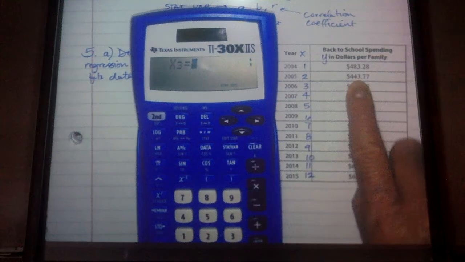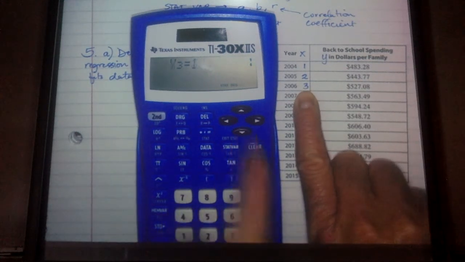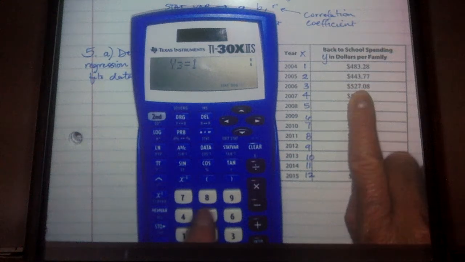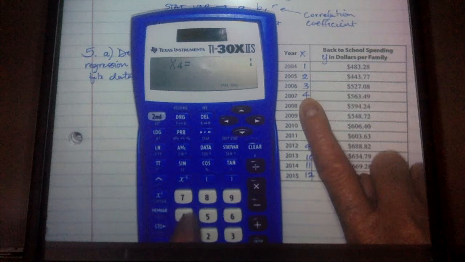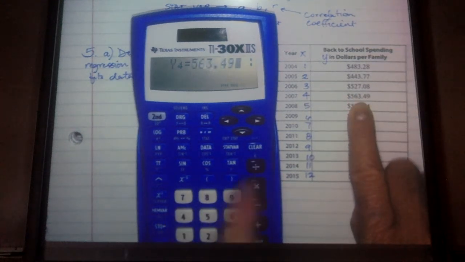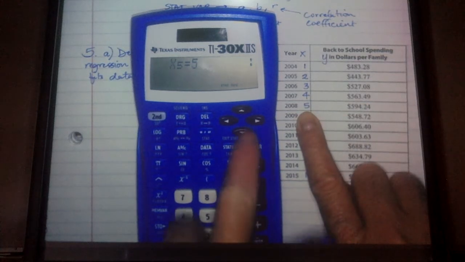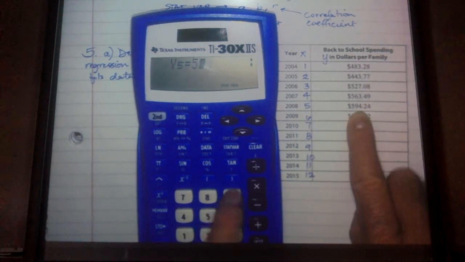And I'm just going to keep going. The third value happens to be a 3, and the next value of y is 527.08. Next, 4, y is 563.49. Next, x is 5, y is 594.